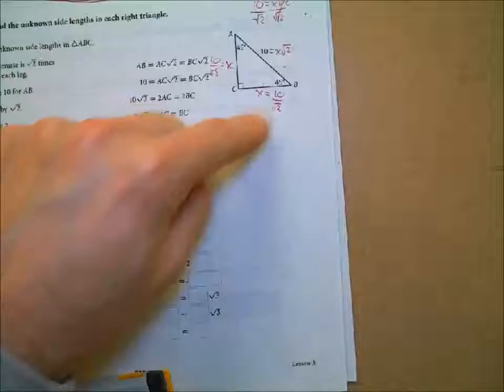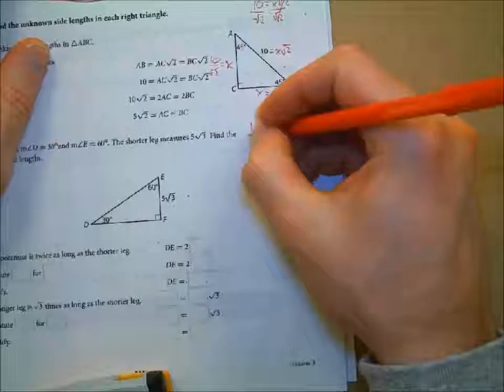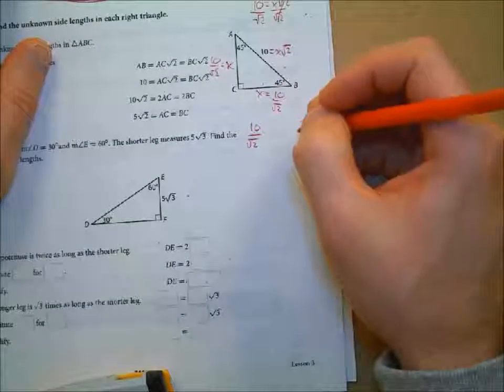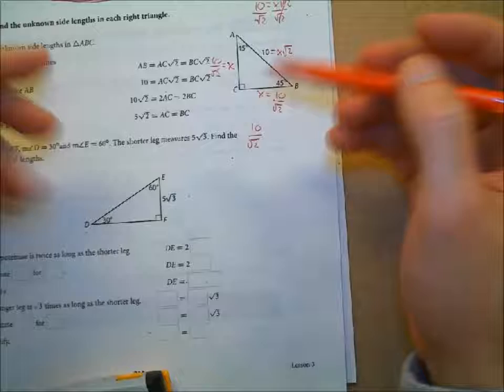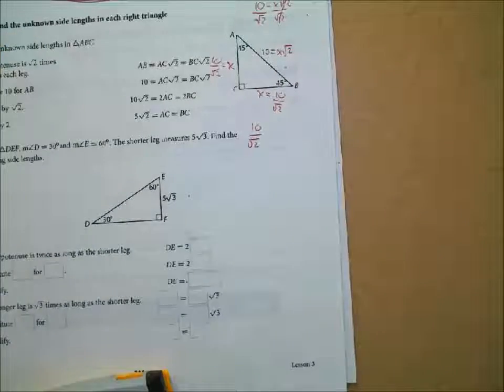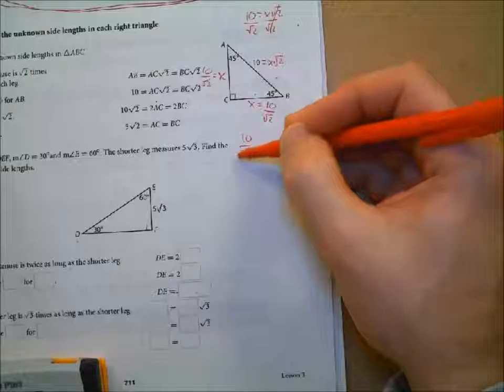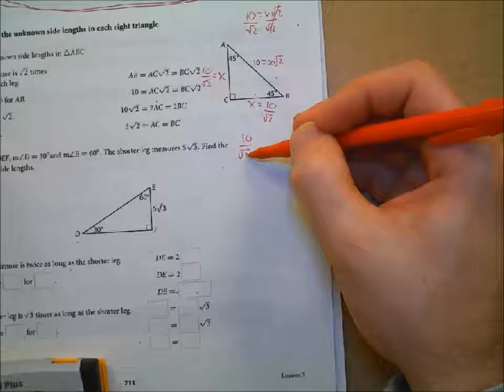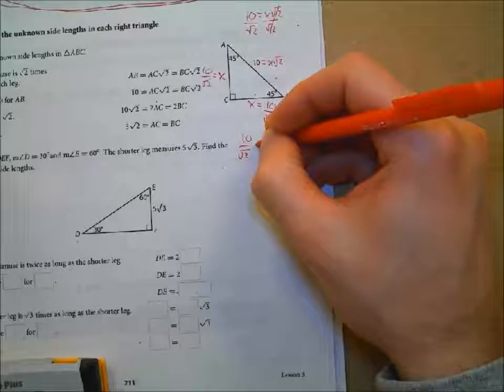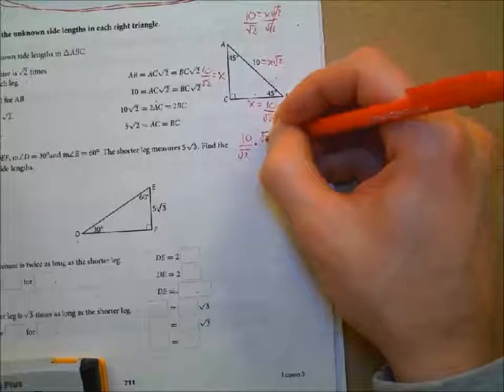So 10 over the square root of 2. To fix this, and this is called rationalizing the denominator. Right now the denominator is irrational because it's the square root of a non-perfect square. So to rationalize it, we'll multiply by the square root of 2 over the square root of 2.